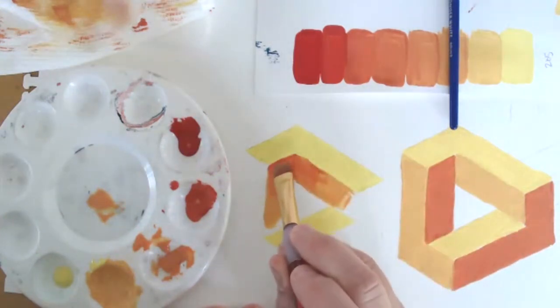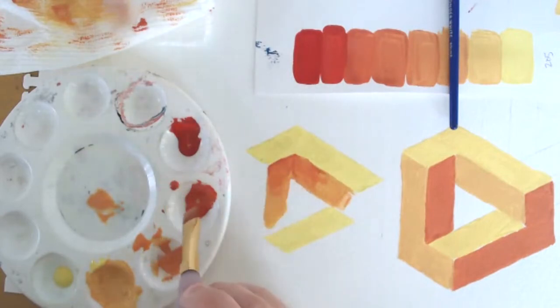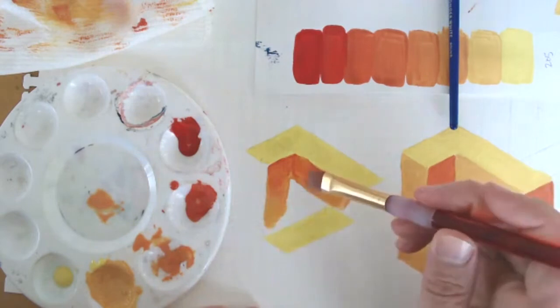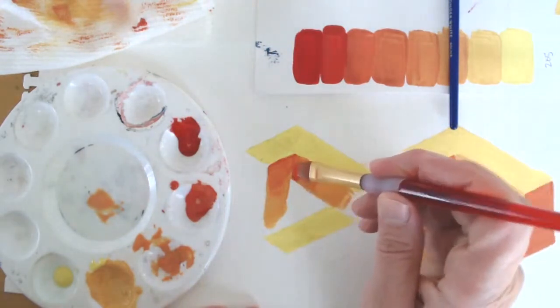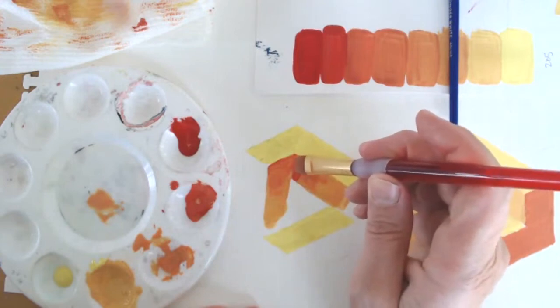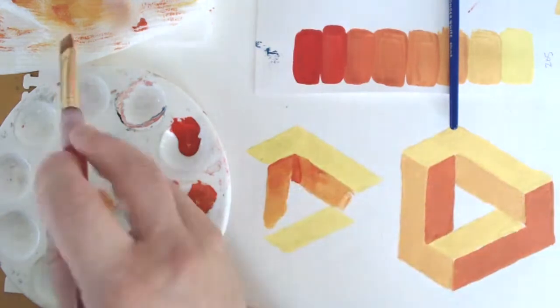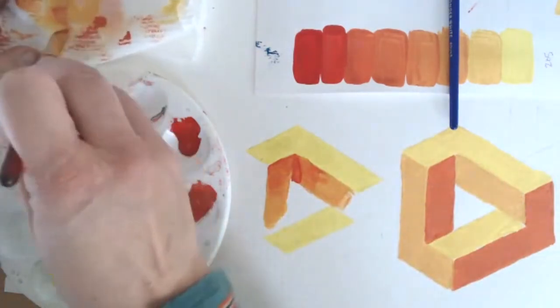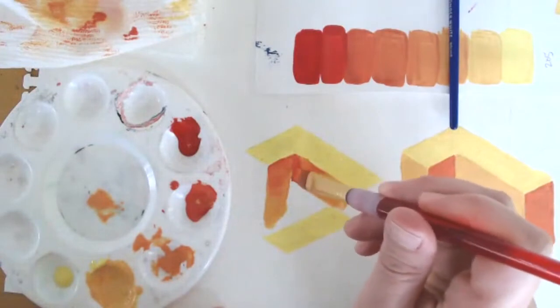I need the corner to be a little more visible, a little more obvious. So I'll touch into the darker value orange and touch that line, as if it was going to be a line, and I will go to the right to blend, but also create a nice sharp differentiation between those two segments.